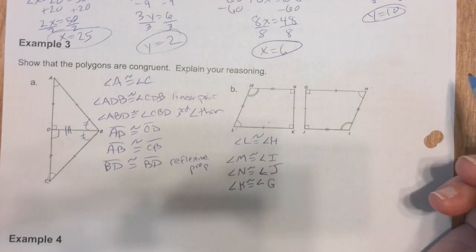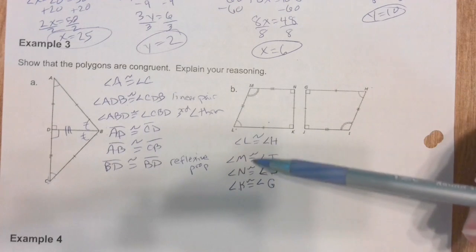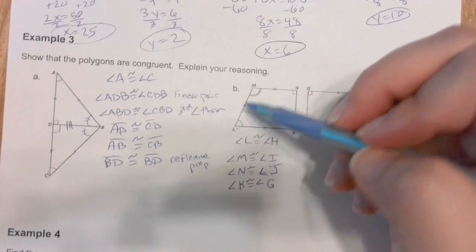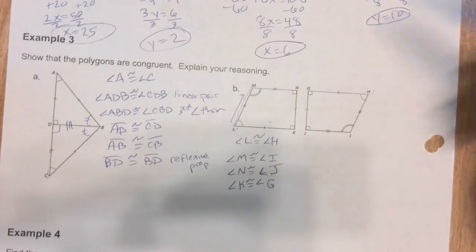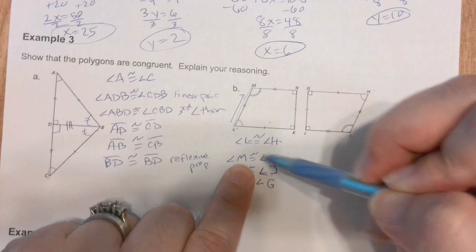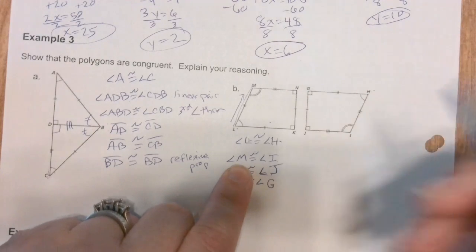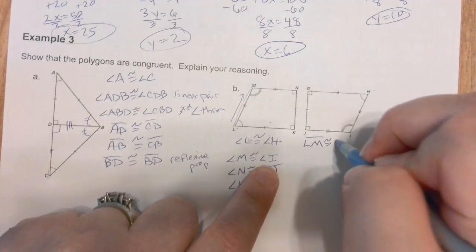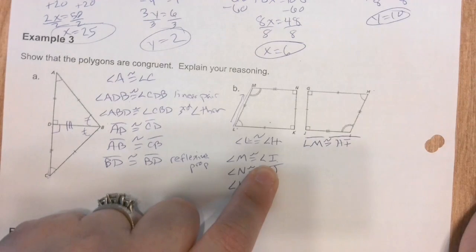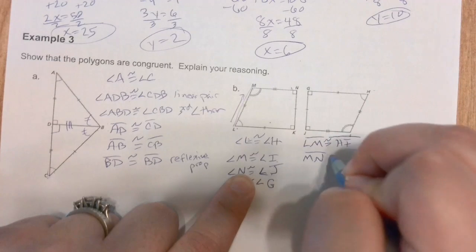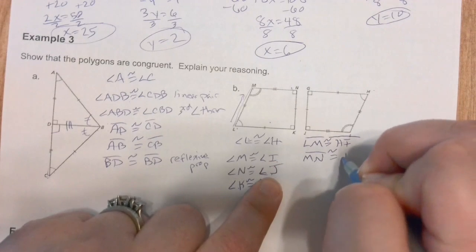Now we also need sides. The benefit for me of doing angles first is that it tells me which letters match up. L and H correspond. So if I say LM, this side here, L goes with H, M goes with I. LM corresponds to HI. MN corresponds to IJ.